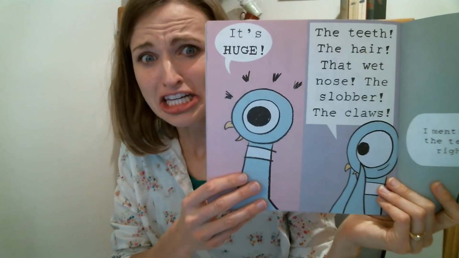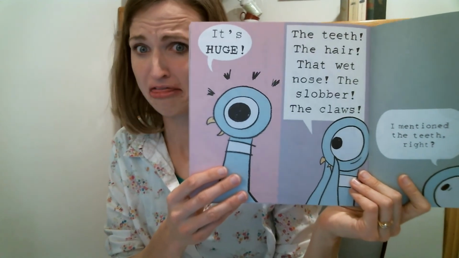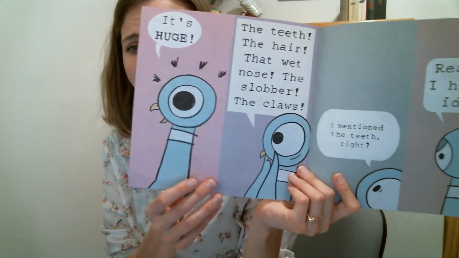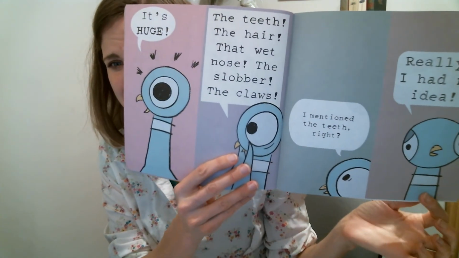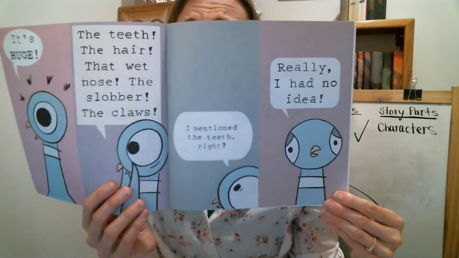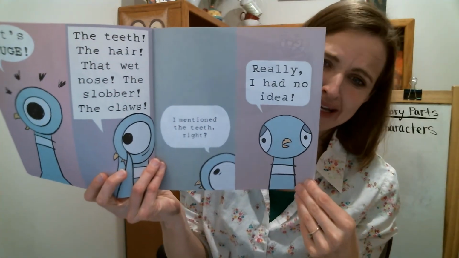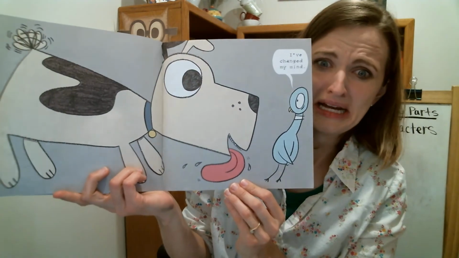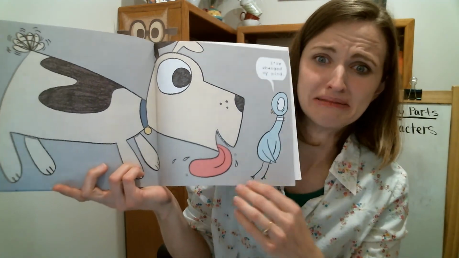It's huge! The teeth, the hair, that wet nose, the slobber, the claws. I mentioned the teeth, right? I really had no idea. I've changed my mind.